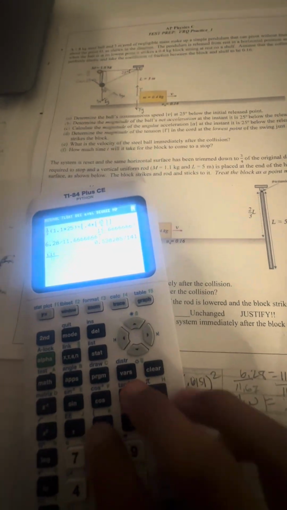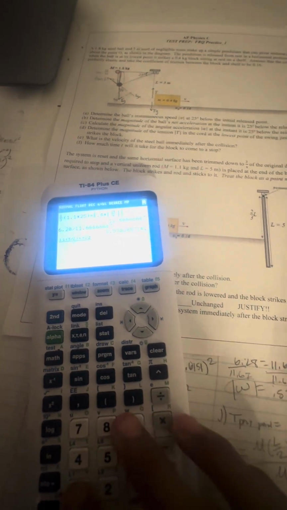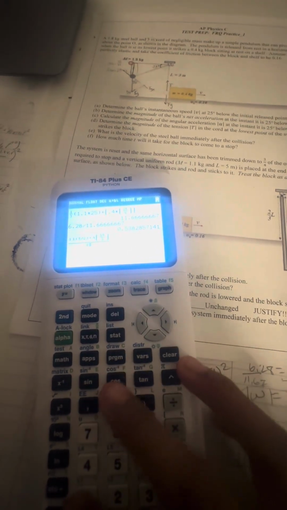If we plug it into our calculator, 1.1 times 5/2 plus 0.4 times 10/3 over 1.5, which gives us 2.72. So our center of mass is 2.72, which is also D. So we can go ahead and plug this into our T formula.